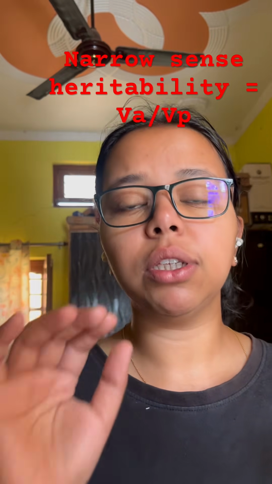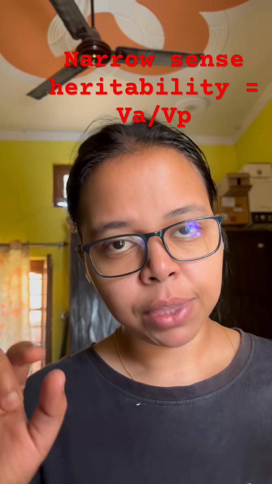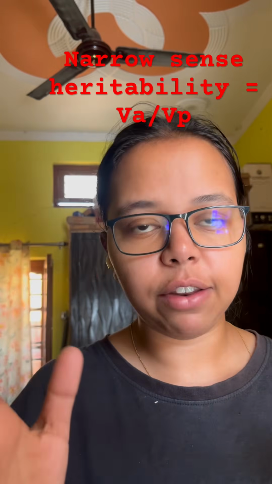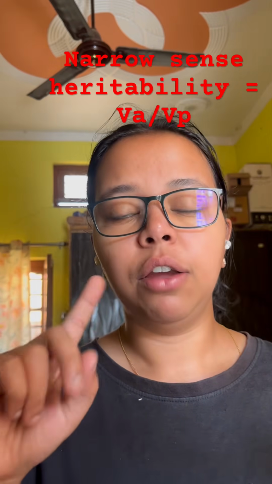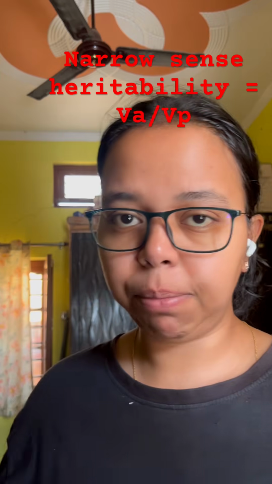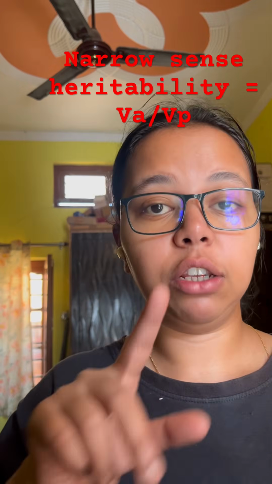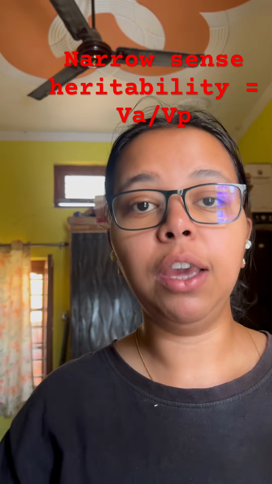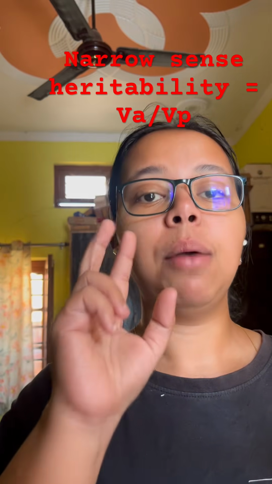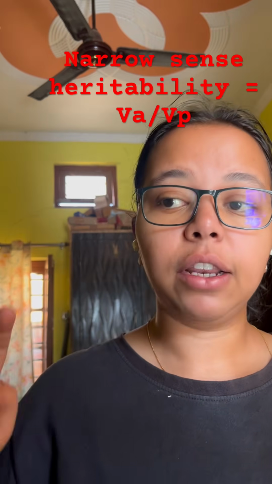And narrow sense heritability doesn't consider the dominance effect or the interactive effect, it only considers the additive effect. So Va, that is variation due to only additive effect, divided by total variation in the population, that is Vp. So broad sense heritability is Vg divided by Vp, where Vg is equal to Va plus Vd plus Vi, and the narrow sense heritability is Va divided by Vp.